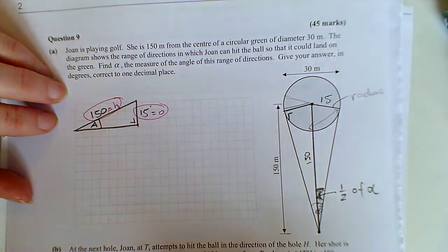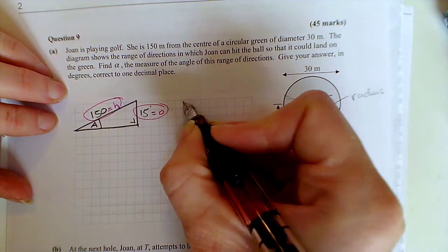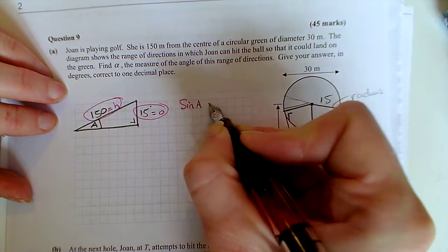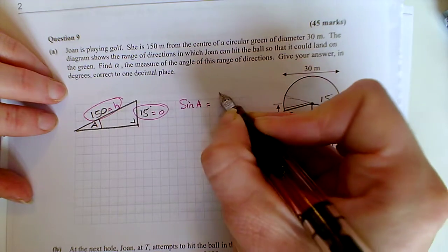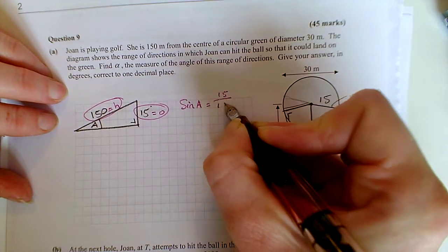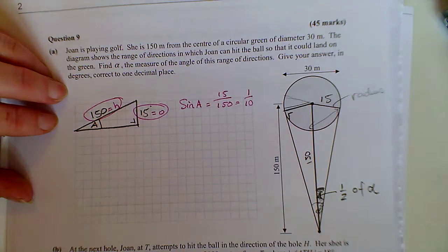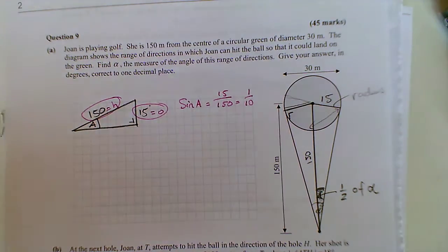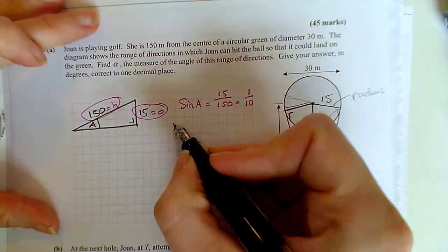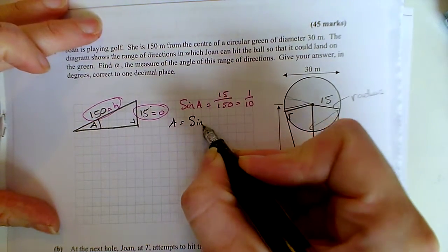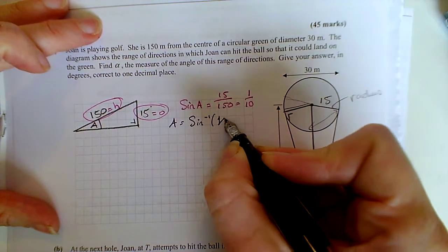And the two sides that I have are the opposite and the hypotenuse, so I can use the sine of the angle there is going to be 15 over 150, which is a tenth. We're looking for the angle, so you use sine inverse. So A is going to be sine inverse of 1/10.